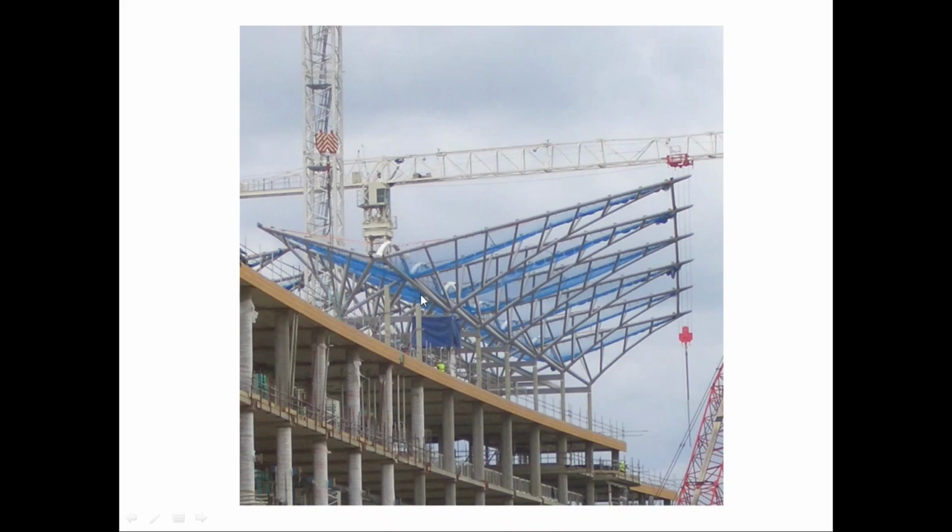It's not equal and opposite, is it? Because the mass of that is not going to be the same as the mass of that. So what's happening here is that this is tied back down into the structure, because this is wanting to push down this way. It's pulling that up. To stop pulling that up, it's tied back down here.